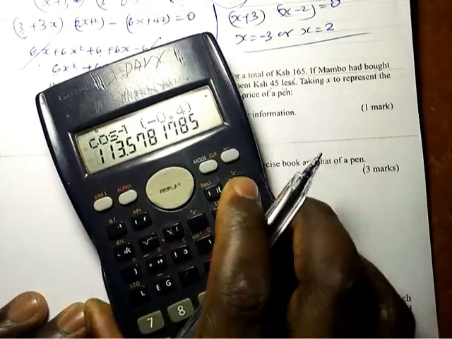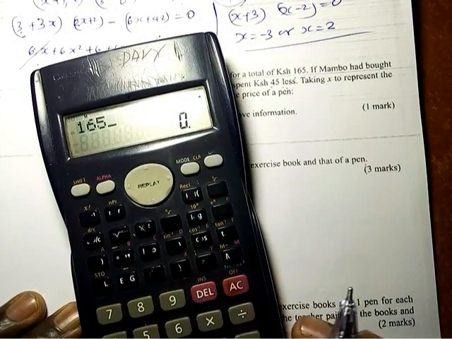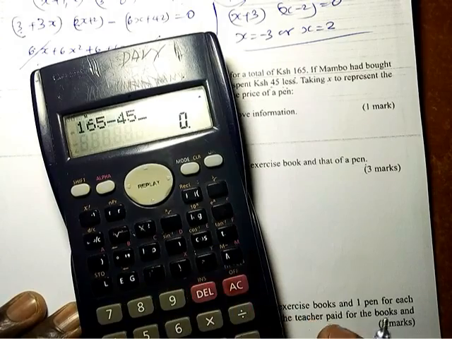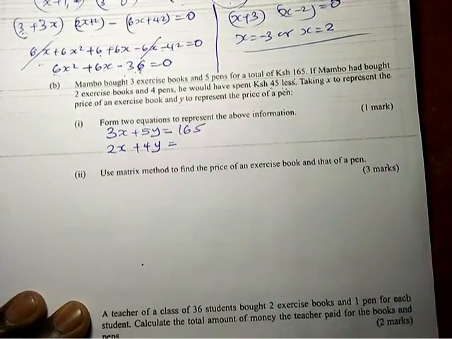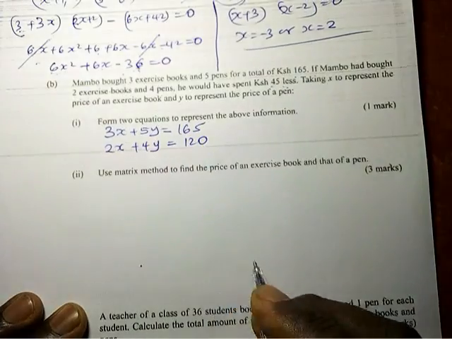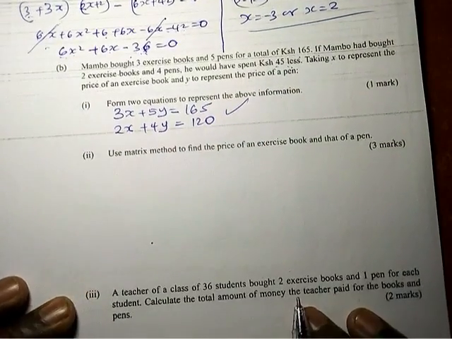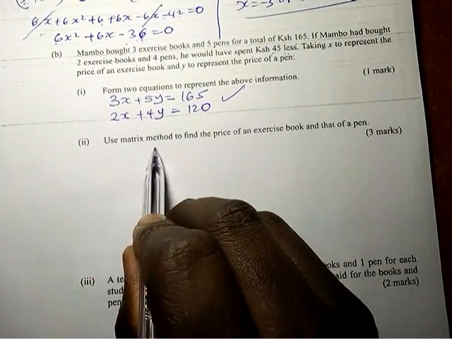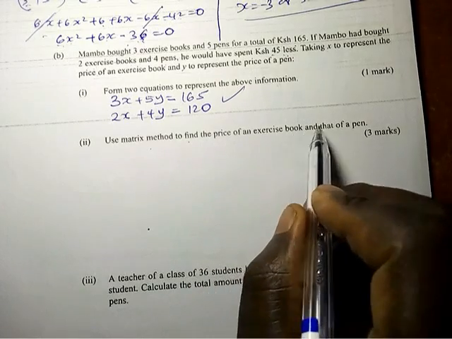So you take your calculator, 165, you subtract 45. So he would pay 120. These are the two equations that will help you solve that. Use the matrix method to get the price of that.